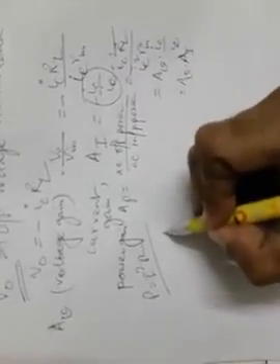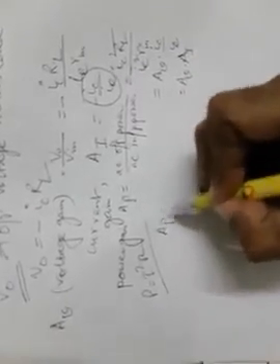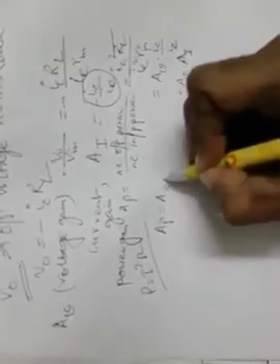This is nothing but AV, and along with it another IC by IE, and that IC by IE is nothing but AI, so it is written as AV into AI. So the relation between power gain, voltage gain and current gain will be AP, power gain, equal to voltage gain AV into current gain AI. So this is the basic relation between different gains of a transistor amplifier.